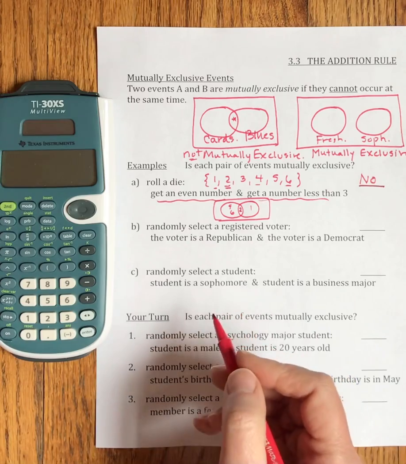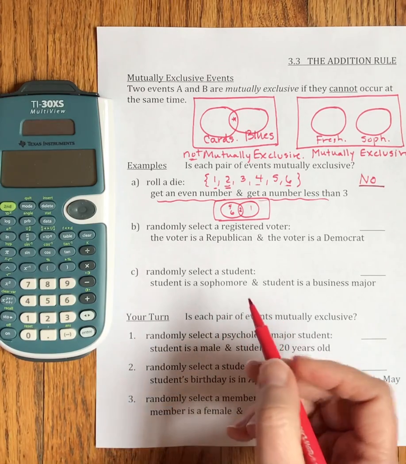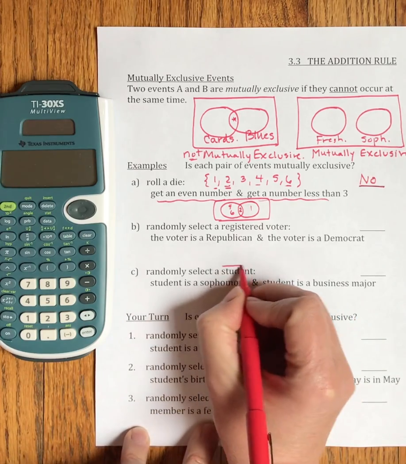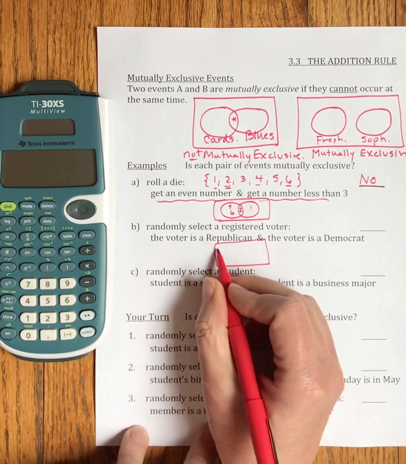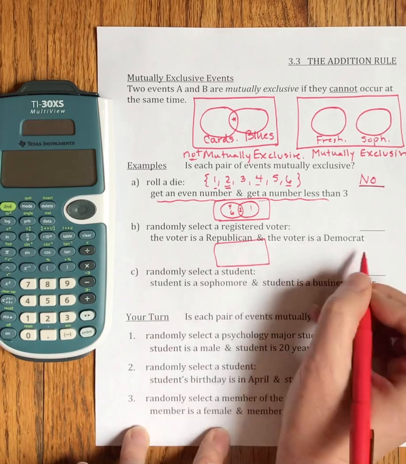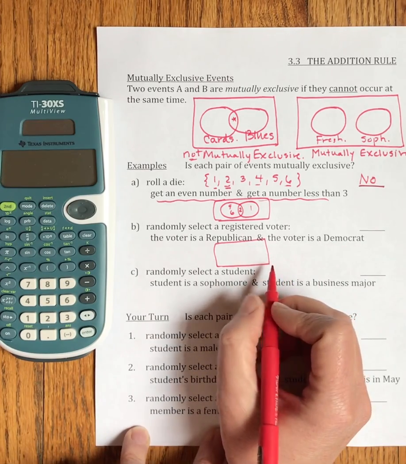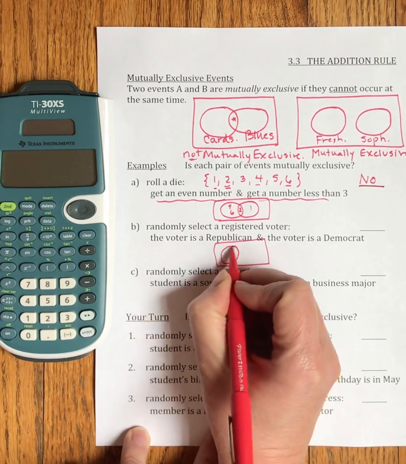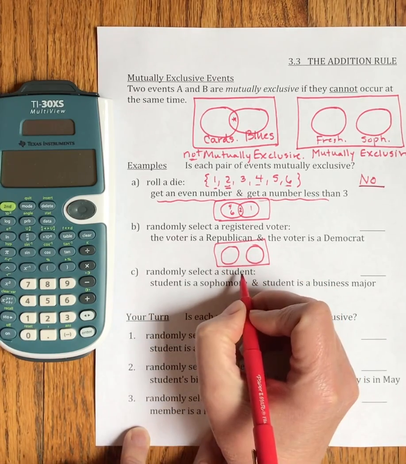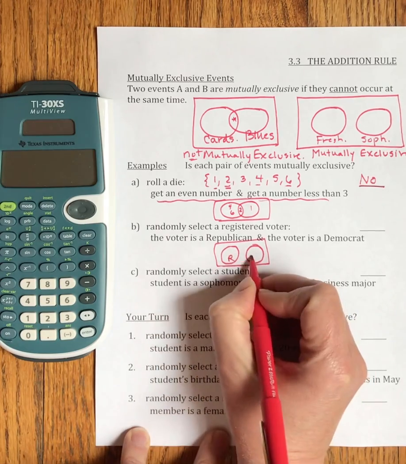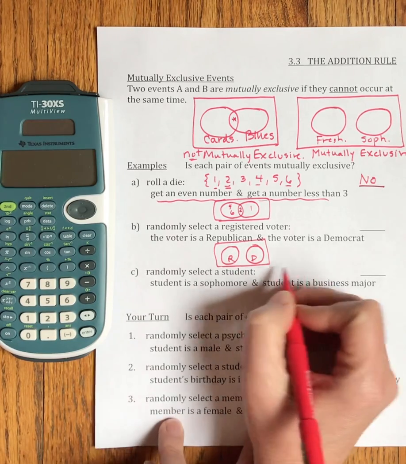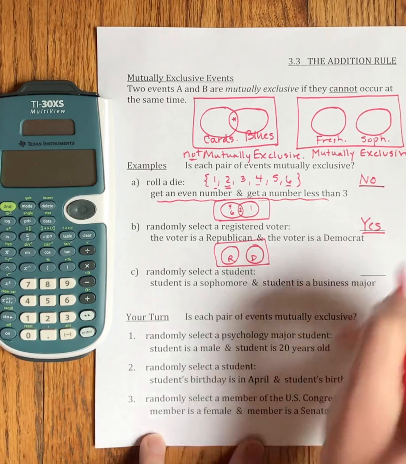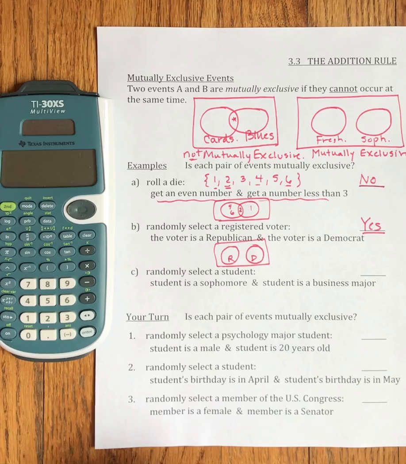Let's say we were talking to registered voters and asking them if they were registered as Republicans or Democrats. At any given time, could someone be registered as both a Republican and a Democrat, or would these be two totally separate groups? When you declare your party affiliation, it's going to have to be one or the other. So Republicans and Democrats would be two separate groups. That means that, yes, those events are mutually exclusive.